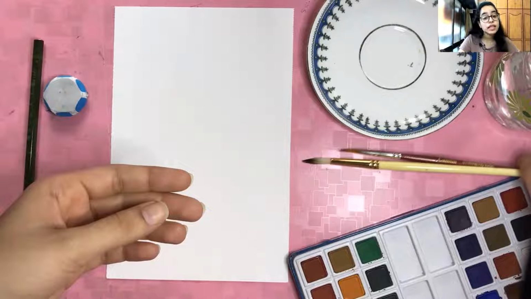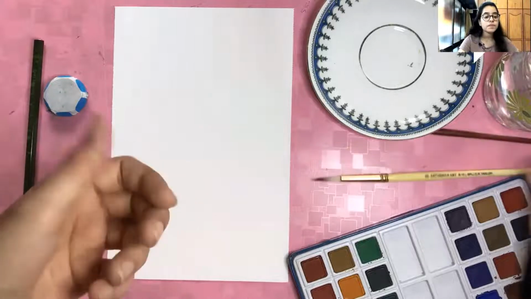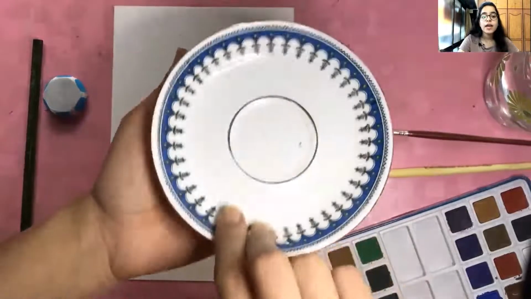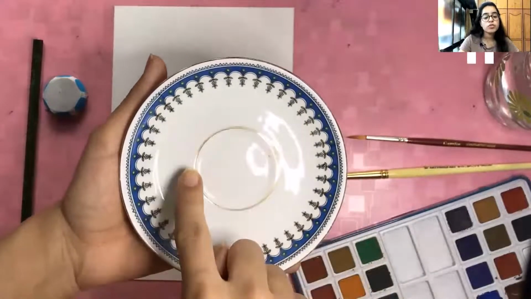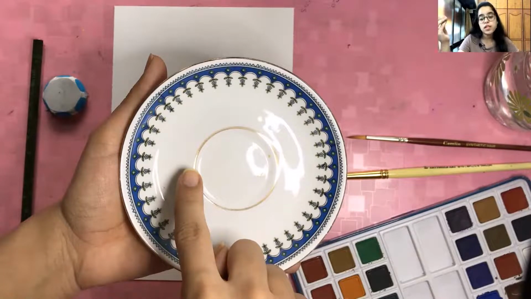If you have a single round brush, you need not have two brushes like I have, and any size of brush would be fine. And sixth, I have a saucer over here, which I'm going to use like a palette. You can either have a palette, a plate, a paper plate, or a steel plate available at your place. Or if you have a palette, you can simply use that.